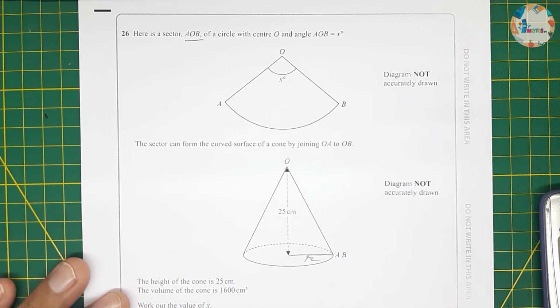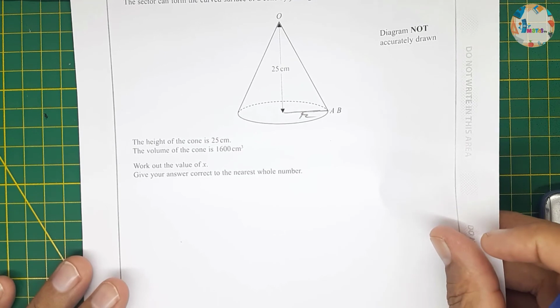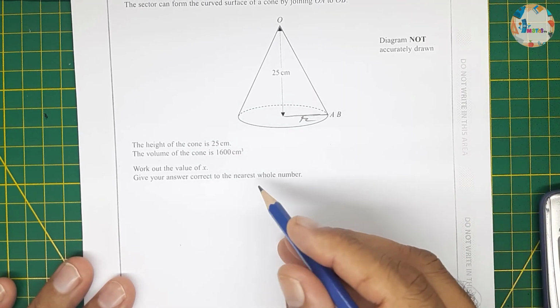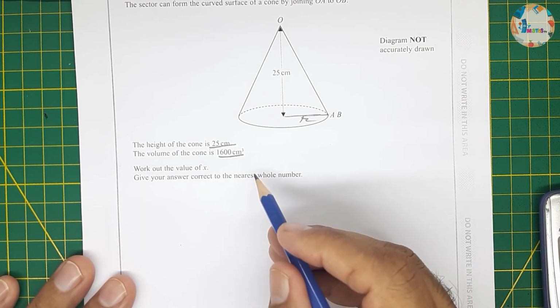The height of the cone is 25 centimeter, which is given over here, and the volume of the cone is 1600 centimeter cube. This is the volume provided. This is the height of the cone. So work out the value of x.